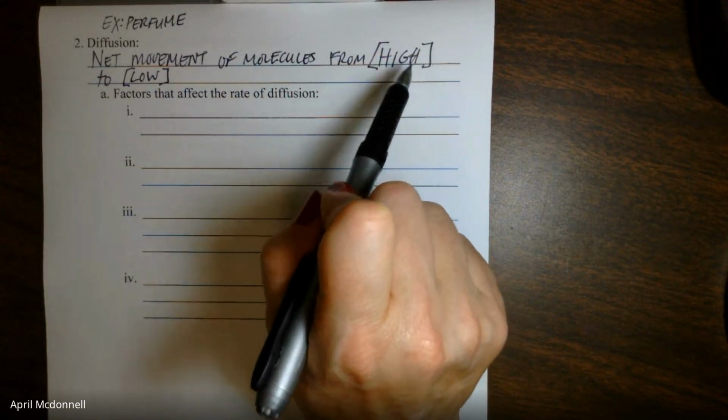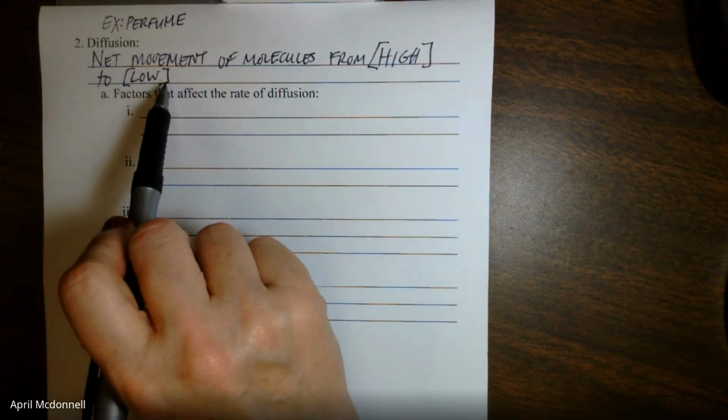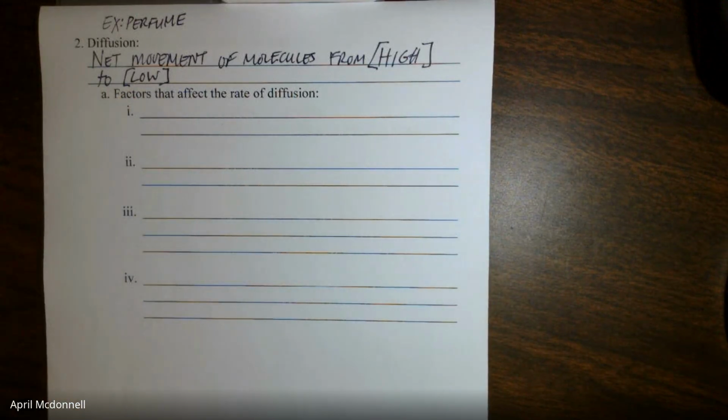So these brackets mean concentration, to low concentration. That's the same as saying the perfume molecules spread. So they spread apart. Spreading apart is a less complicated way to describe diffusion. Molecules tend to spread apart, or you can say molecules tend to diffuse.